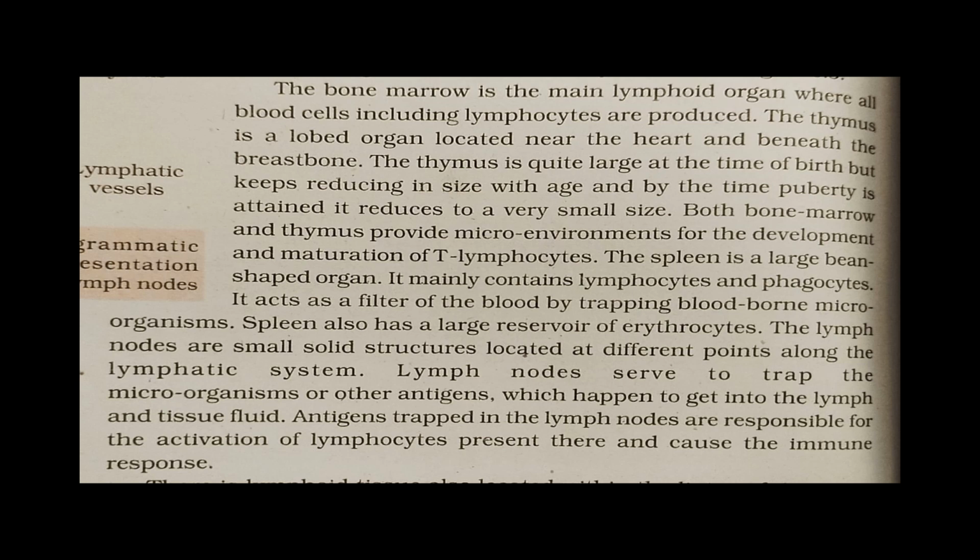Spleen also has a large reservoir of erythrocytes. The lymph nodes are small, solid structures located at different points along the lymphatic system. Lymph node serves to trap the microorganisms or other antigens which happen to get into the lymph and tissue fluid. Antigens trapped in the lymph nodes are responsible for the activation of lymphocytes present there and cause the immune response.